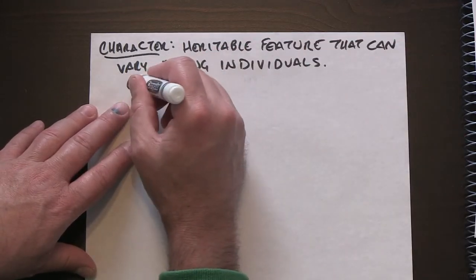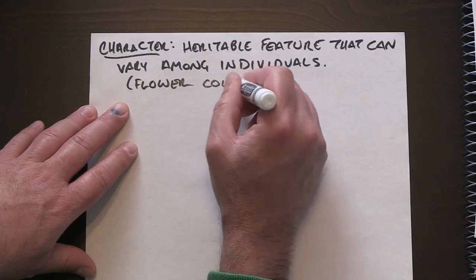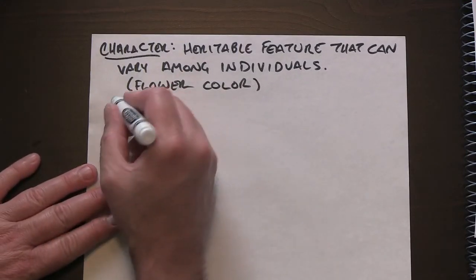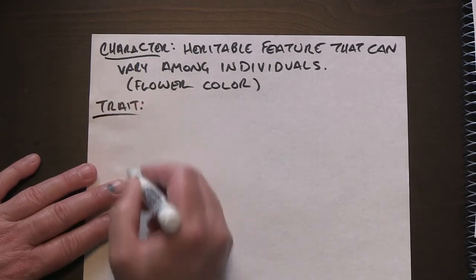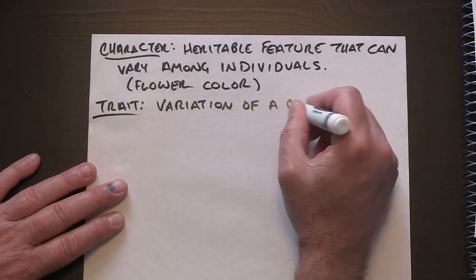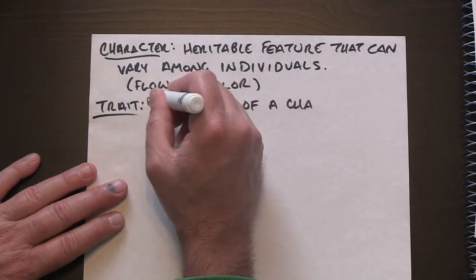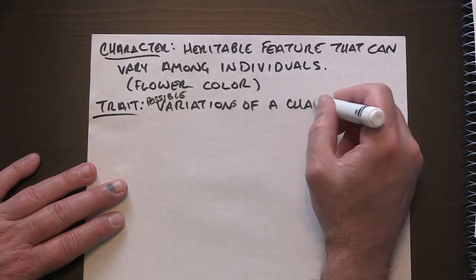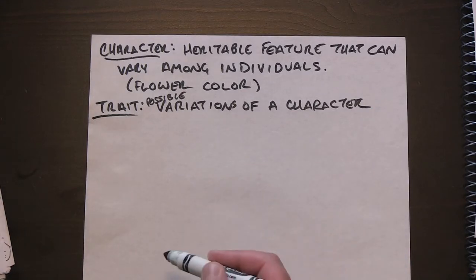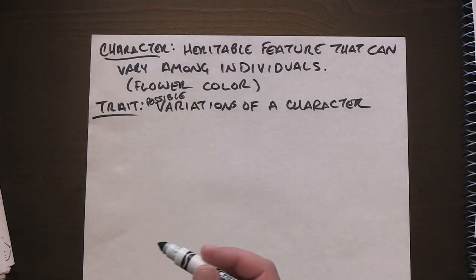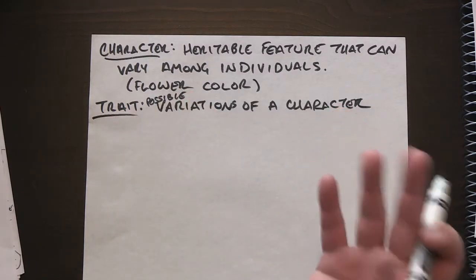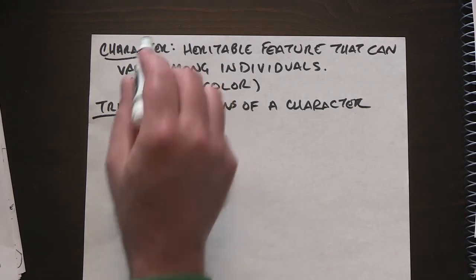So one of the things he looked at was flower color. There were different colors that the flowers could be, and each of those colors is known as a trait, the variation of a character. Variations of a character. For humans, we've got blonde hair, brown hair, black hair, straight hair, curly hair. So a character would be hair color, and brown, blonde, and say auburn would be a trait, different variations of hair color.